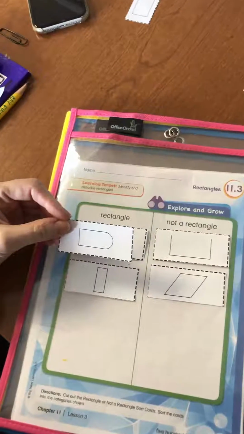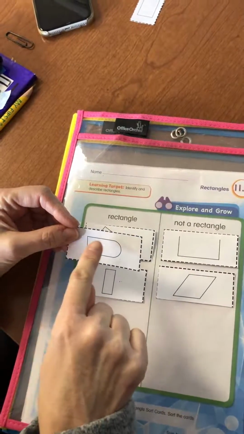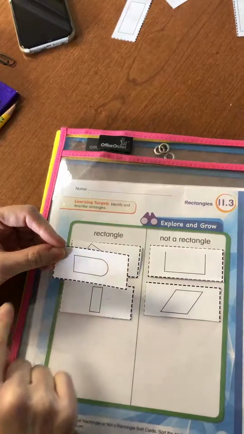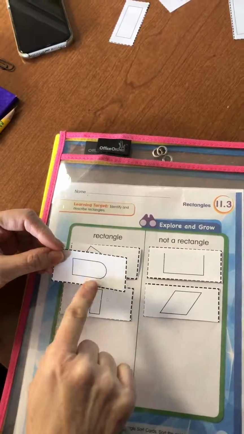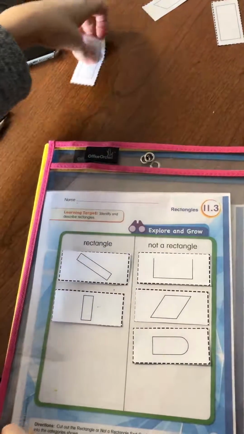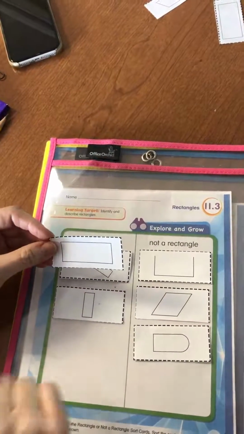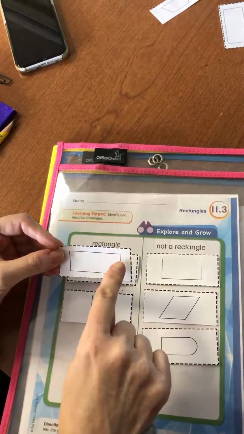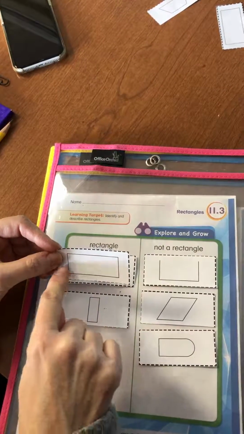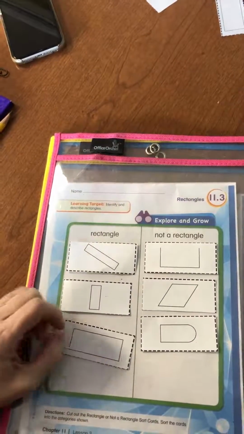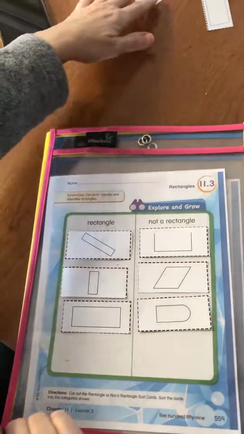This is different. It has a straight line and it curves around, goes straight and then a straight line. So it's not a rectangle because it's got a big curve in it. You're right. Not a rectangle. Oh, this one has L-shaped vertices there, 2, 3, 4, and 4 sides. This is a rectangle. Good.